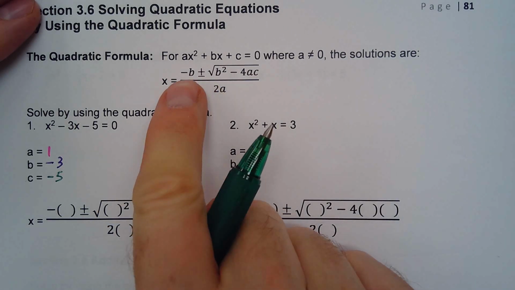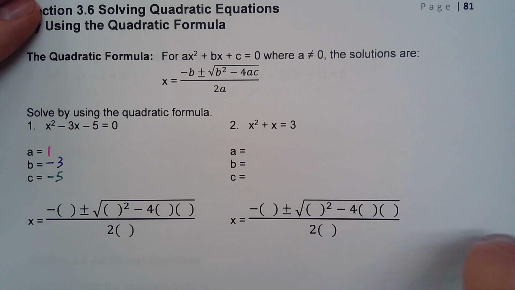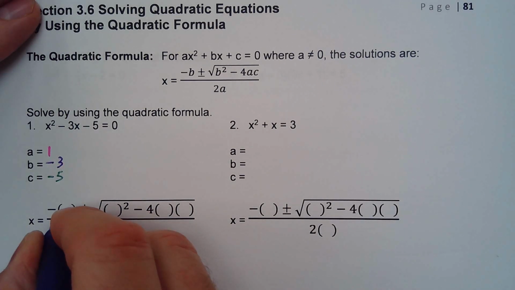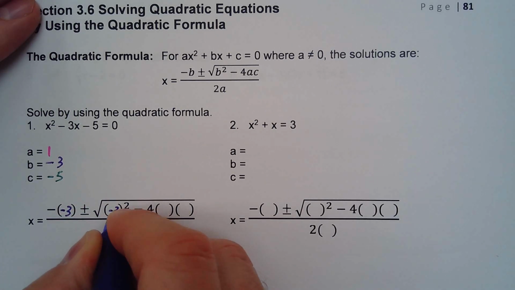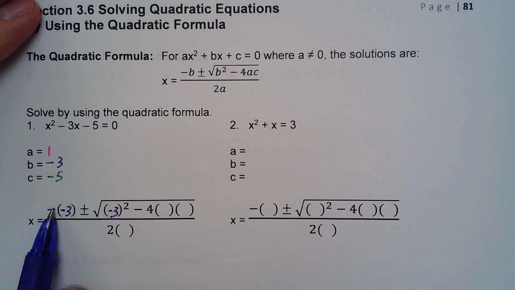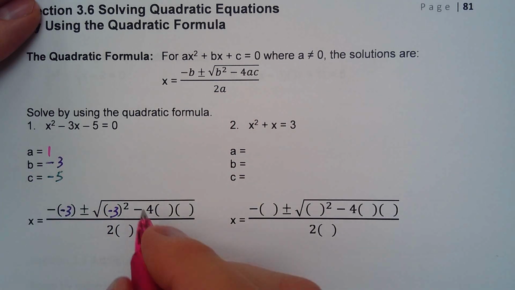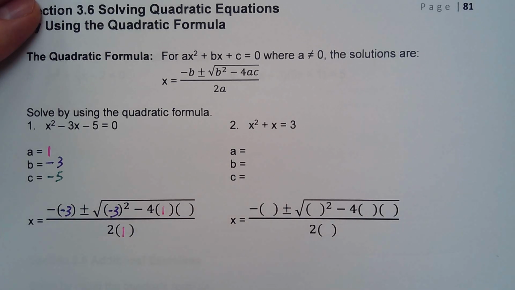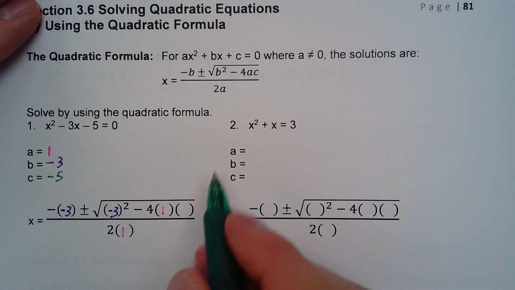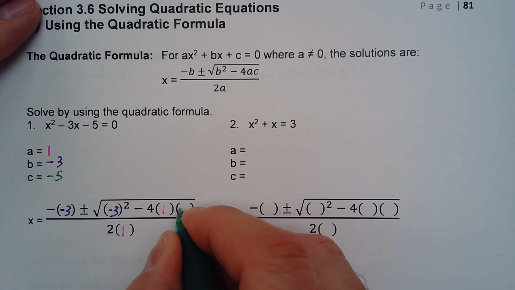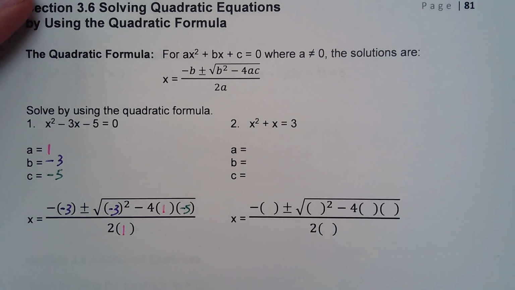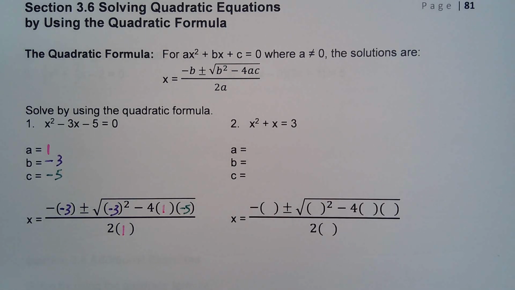Wherever I see a B, I'm going to replace that by negative 3. There are two negatives here. This negative comes from the negative in the formula, and this negative is from the number itself. If I then look at my A, I've got my A here and here, so I'm going to plug in a 1. And then my C is negative 5, I'm going to plug that in here. Now we're just going to start simplifying this.